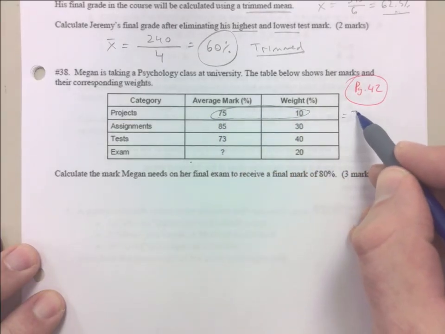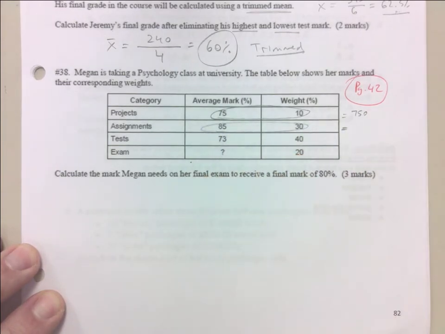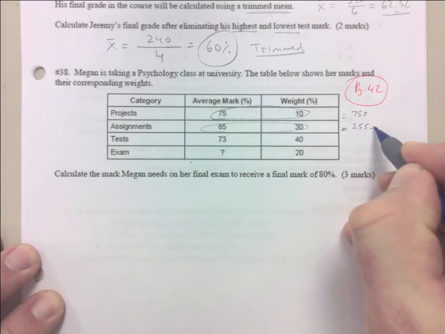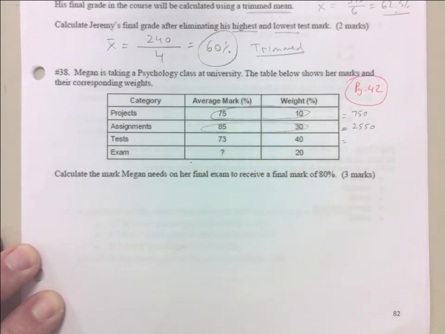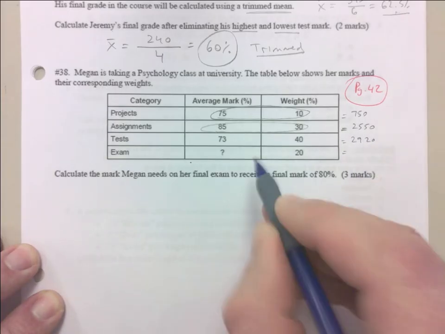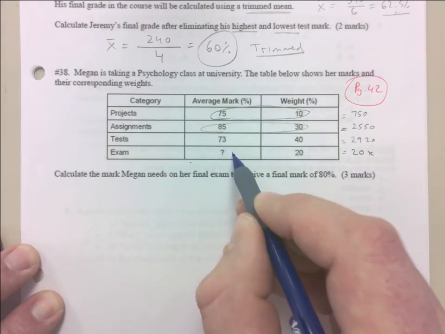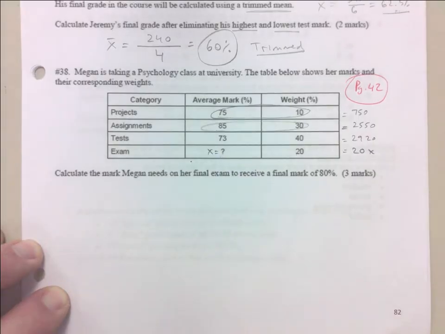So you get 750, you multiply these two. This is 2550. 73 times 40, that's 2920, and this is 20 times x, right? So this is just 20x. X is the unknown. That's the one we want to find out.